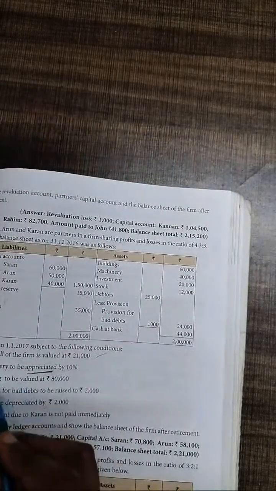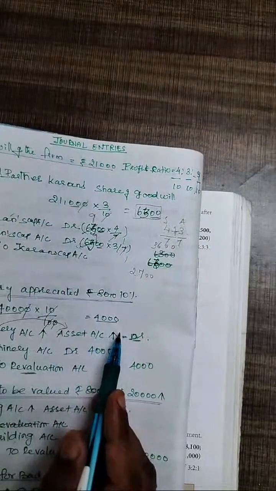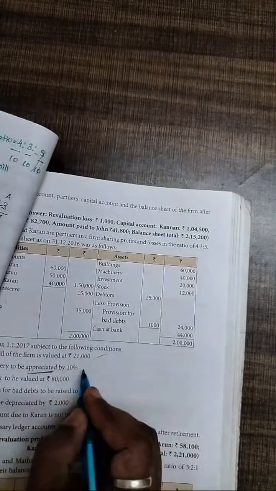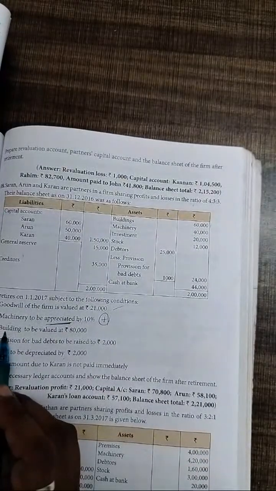It's come to next account. Listen. It will be shown on the balance sheet. Machinery appreciated is to be added with the balance sheet. Okay. Then let's go to the next adjustment.